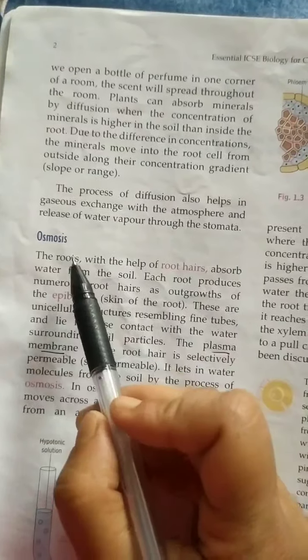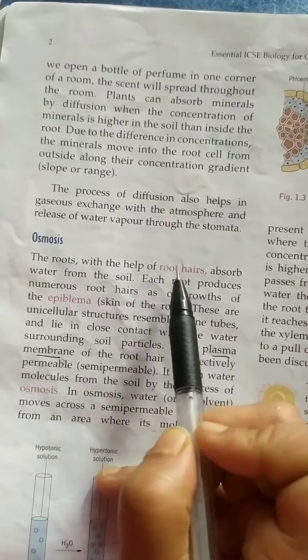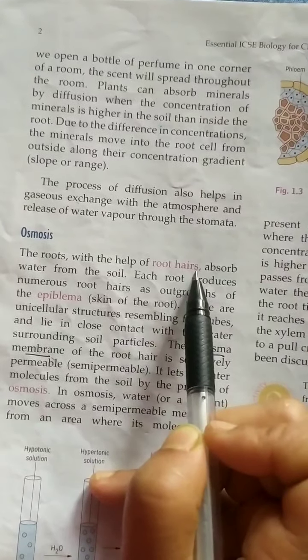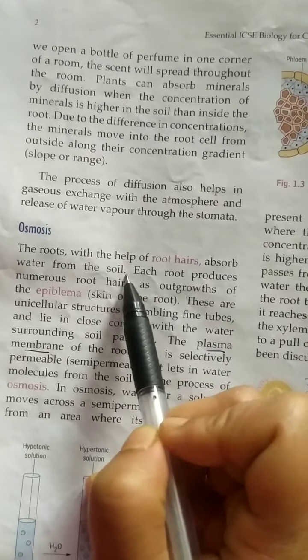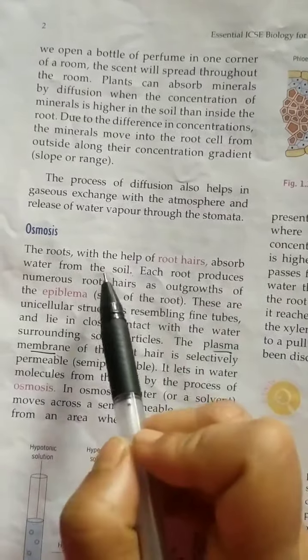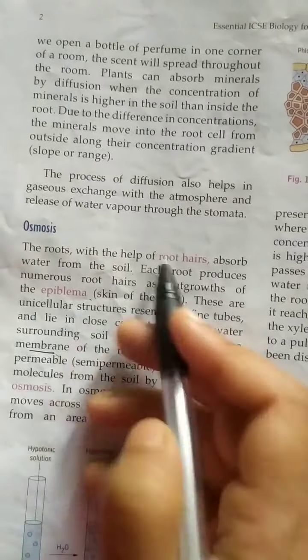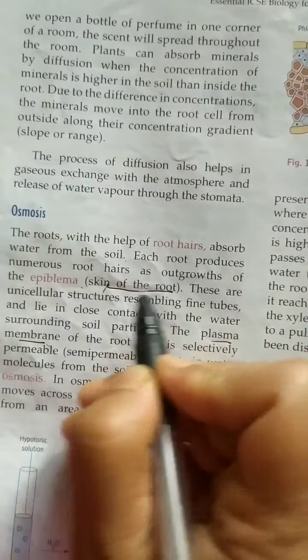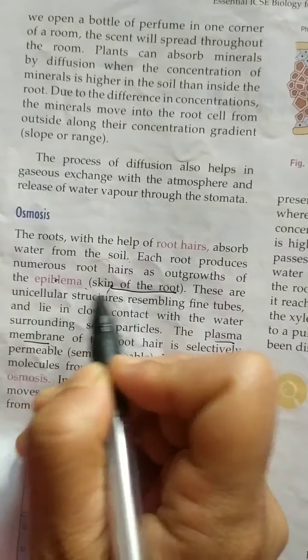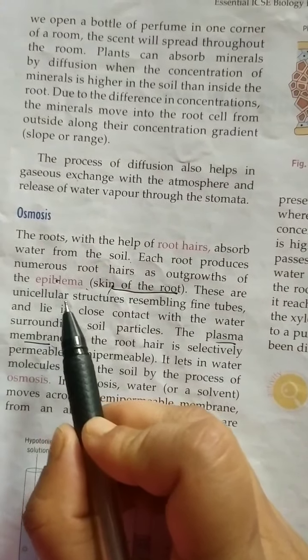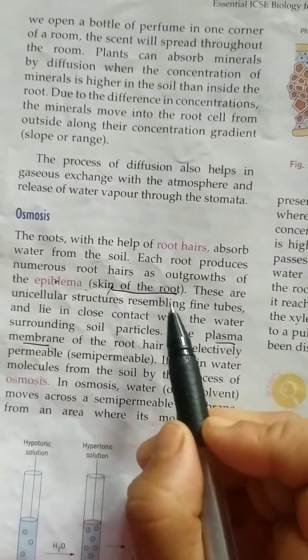Then osmosis. Roots have small root hairs. You have seen the root, you can see the small hair-like structures. They absorb water from the soil, and each root produces numerous root hairs as outgrowths of the epiblema. So what is the epiblema? It is the outer skin of the root. The epiblema is the outer skin of the root, and they generally resemble the structure of unicellular plant cells.